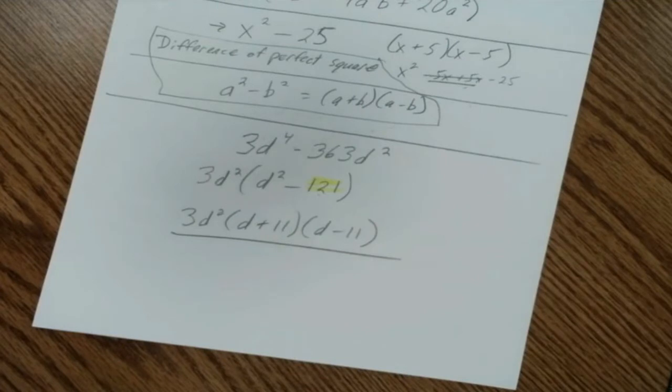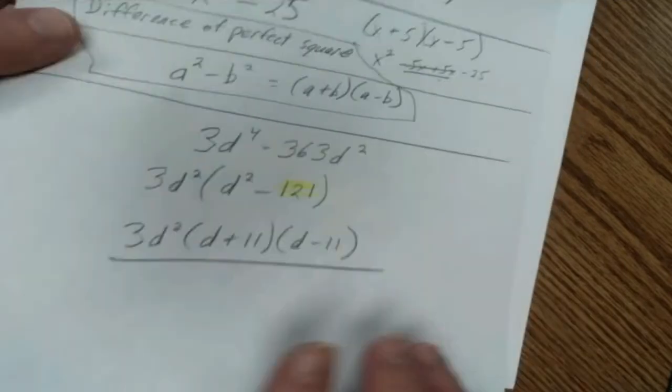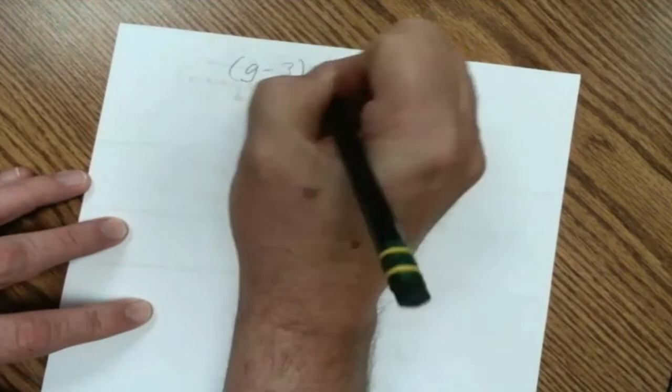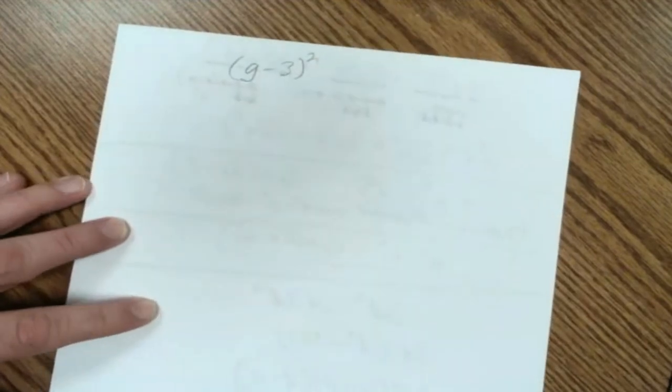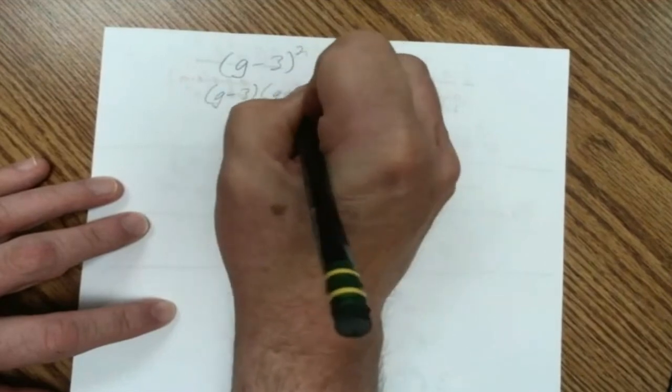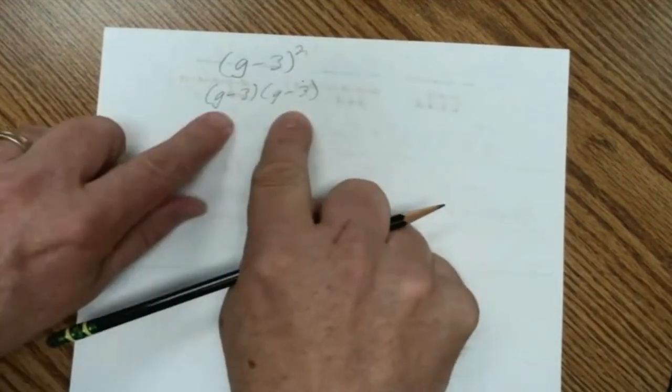Let's pull up another example here. Perfect square trinomials. You get those by expanding binomials, and you get perfect square trinomials. So let's look at, for example, g minus 3 squared. This will create a perfect square trinomial because we know it's the product of two squares. It's this times itself, g minus 3 times g minus 3. That's exactly the same thing being multiplied by itself.